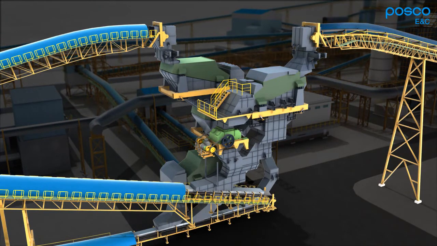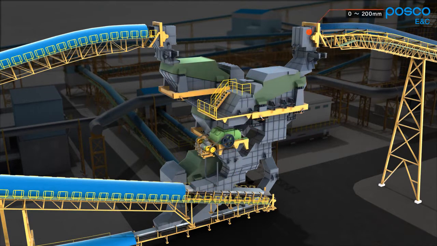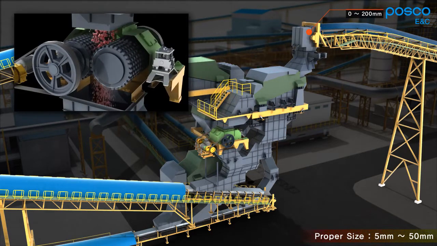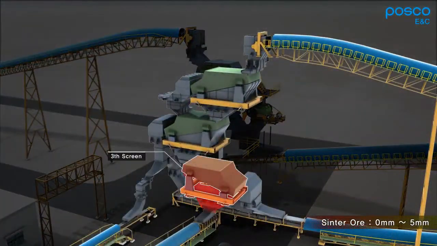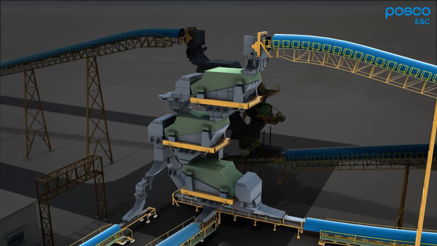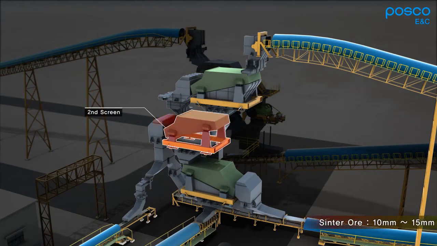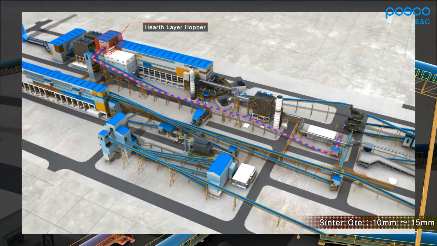The screening and crushing equipment generally consists of 4 screens and 1 spike-type roll crusher in order to screen the sinter ore into a proper size to be used. The screened sinter ore of below 5 mm is transferred to the storage bin and reused for the sintering process. Among the screened sinter ore, the sinter ore of 10 to 15 mm is used as hearth layers required for the sintering process and therefore is conveyed to a hearth layer hopper through the belt conveyor.